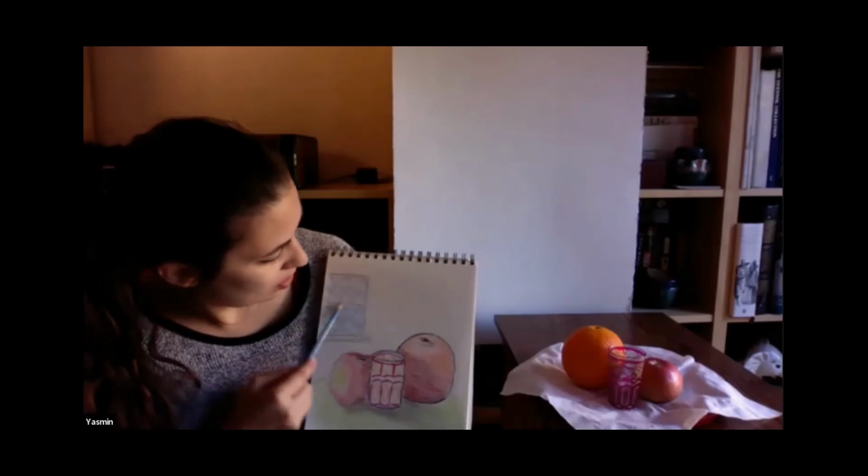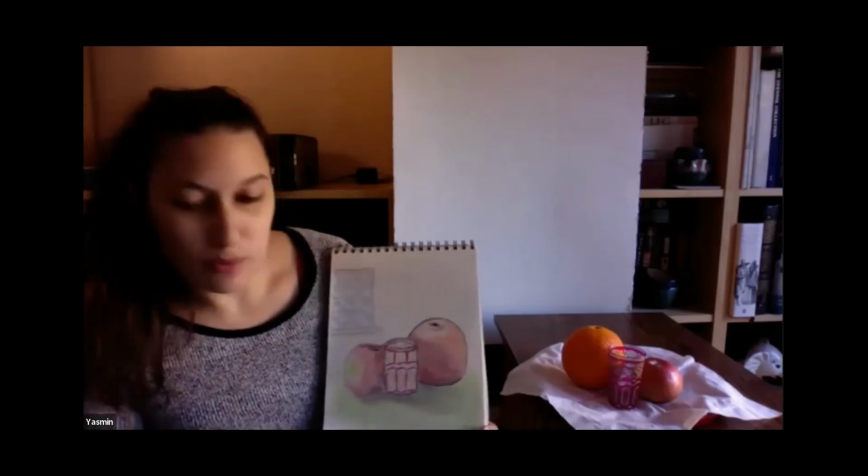Awesome. So I'm just adding a little more color to my window.